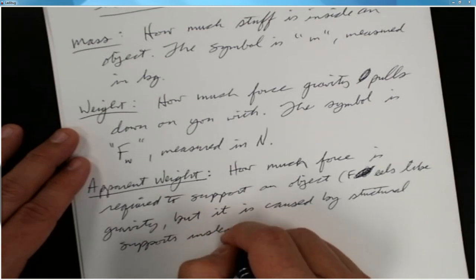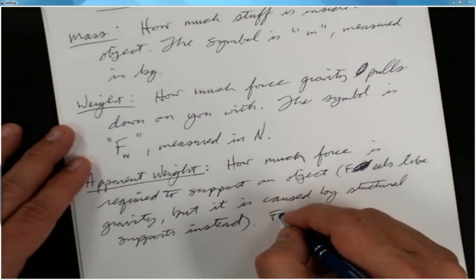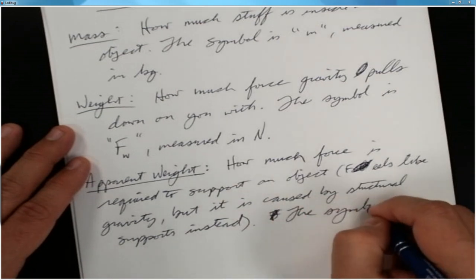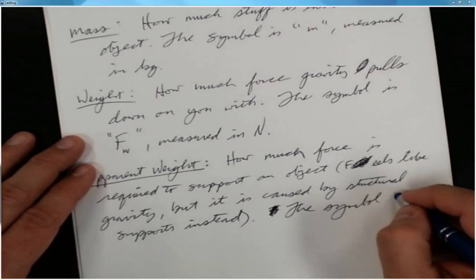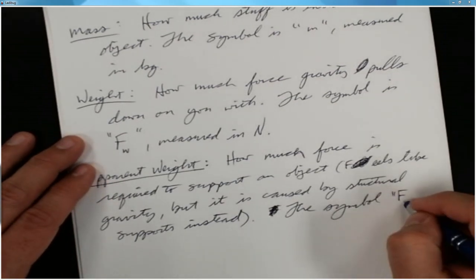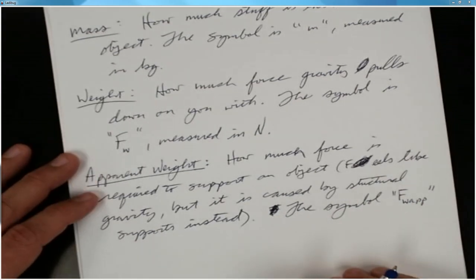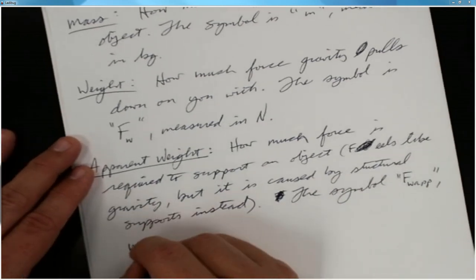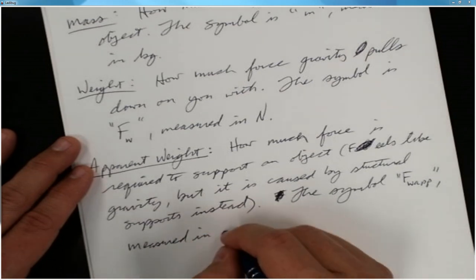Instead, the symbol that I will use, which is different than the symbol that your book uses, is capital F, lowercase w-a-p-p. It looks like WAP. It's weight apparent, the force of weight apparent, and it's going to be measured in newtons.